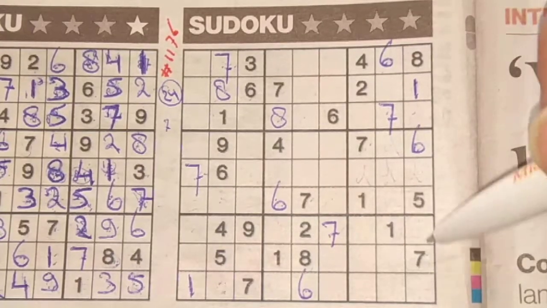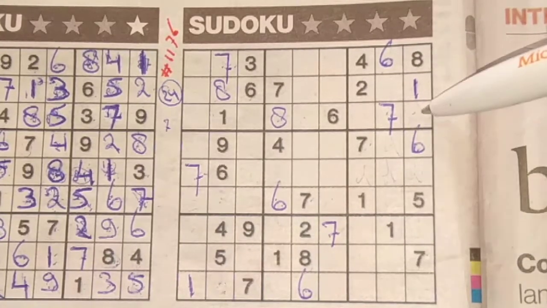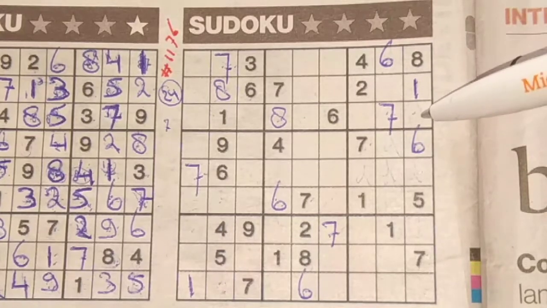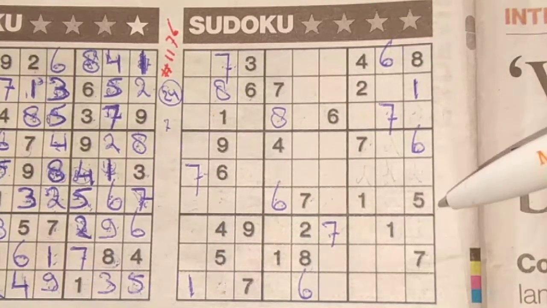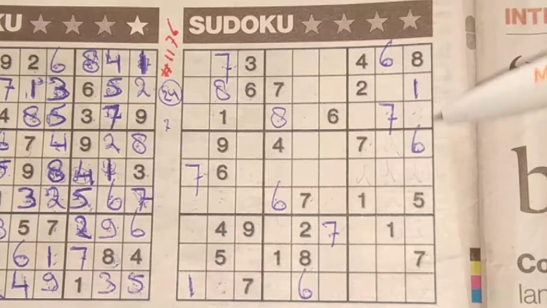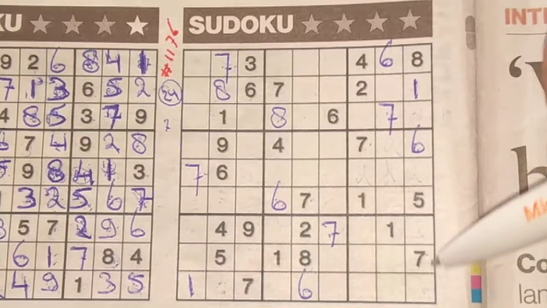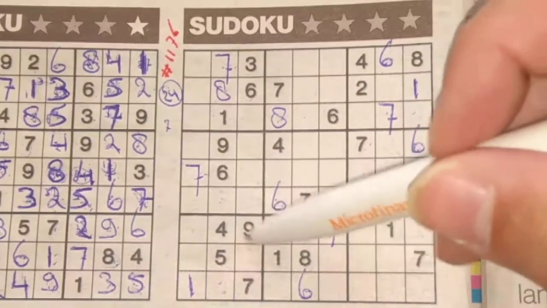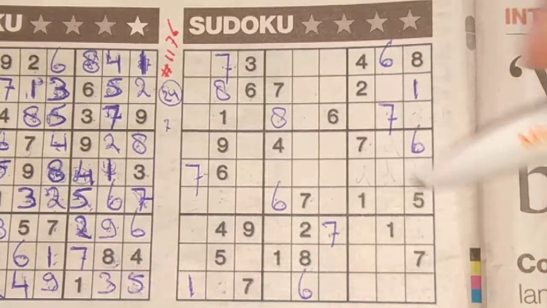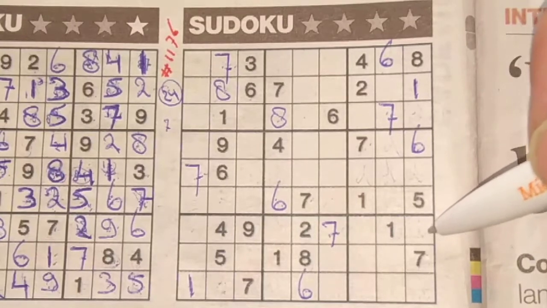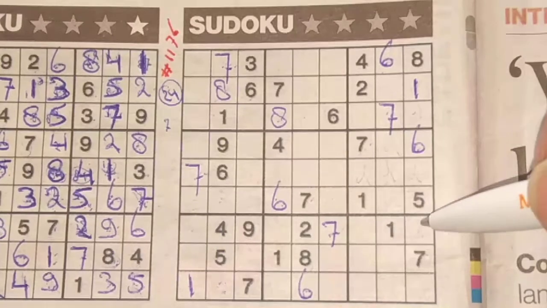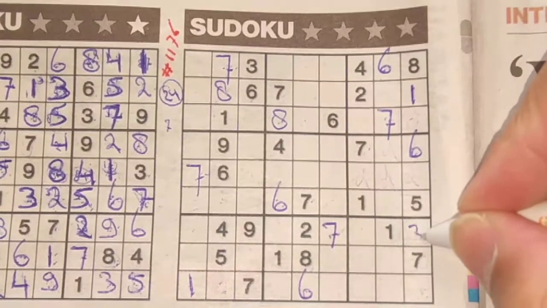Those 4 missing numbers are the 2, the 4, the 3, and the 9. 2, 3, 4, 9. And look, with a 2, 4, and a 9 in this row, so no 2, 4, 9 in this box. So one digit left should be the 3.